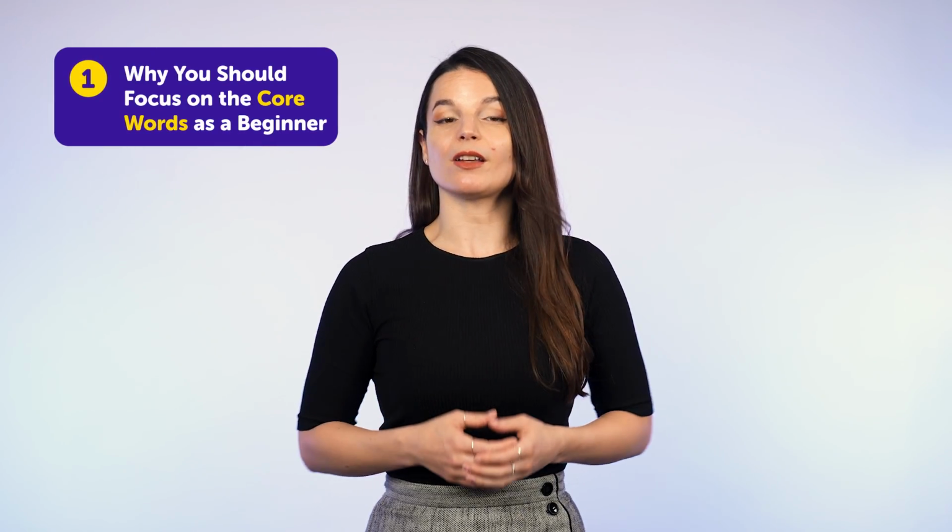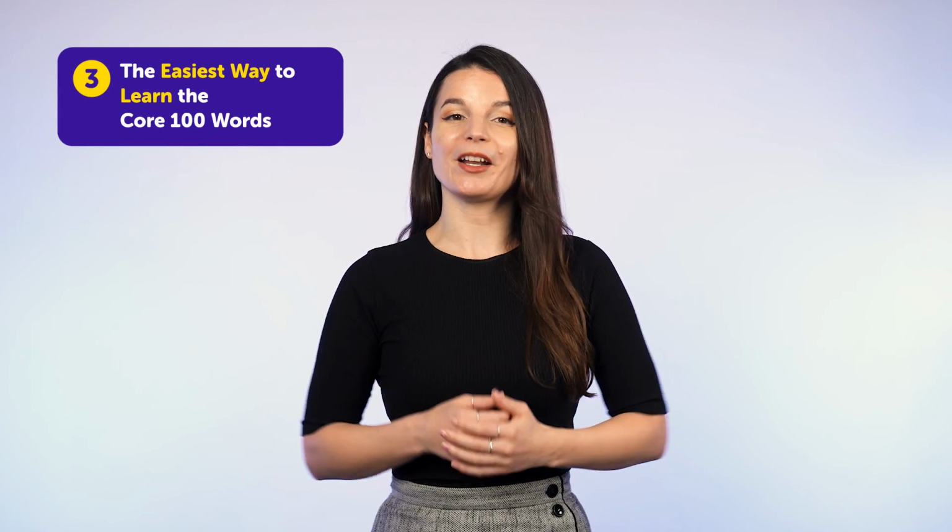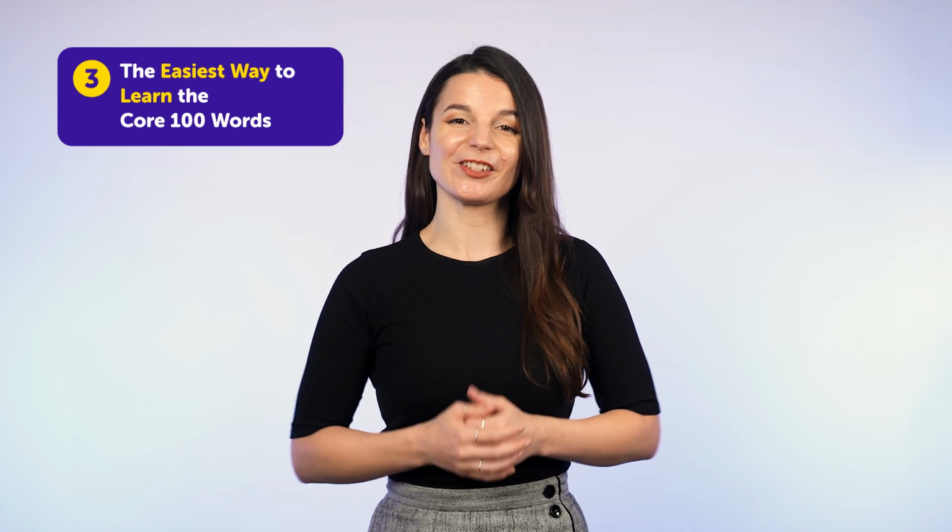In this guide, you'll discover why you should focus on the core words as a beginner, how to get started learning these words, and the easiest way to learn the core 100 words without painful memorization.